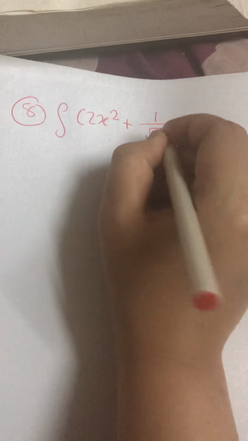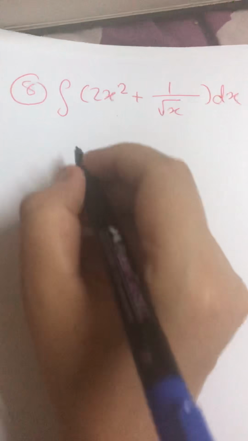Okay, so regarding question number 8, integral of 2x squared plus 1 over root of x dx. I can change it to 2x squared plus x to the power of negative half, and I'll work directly.